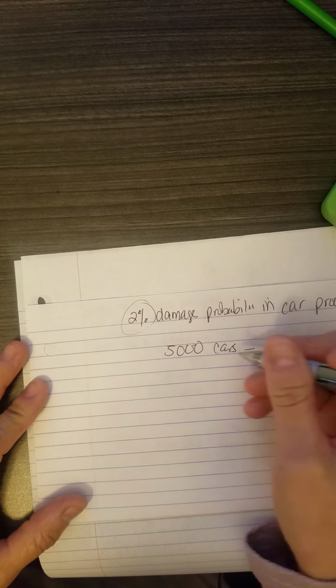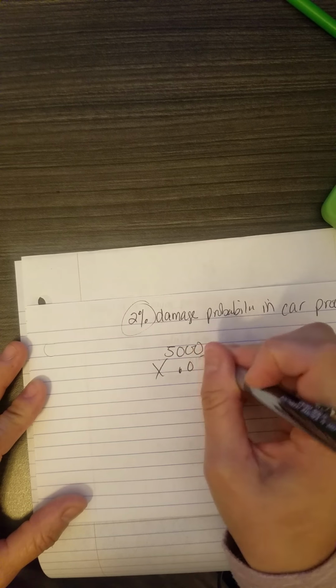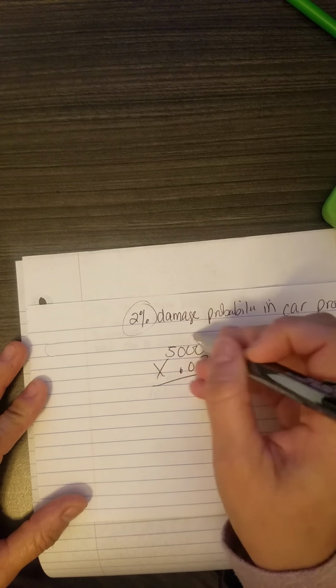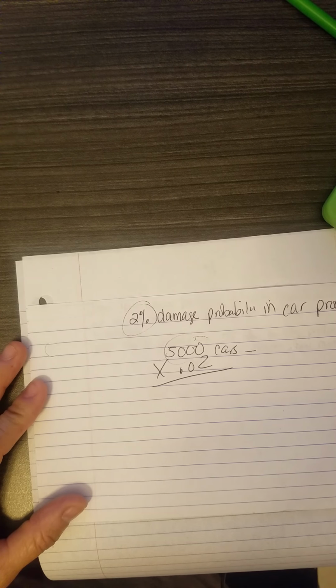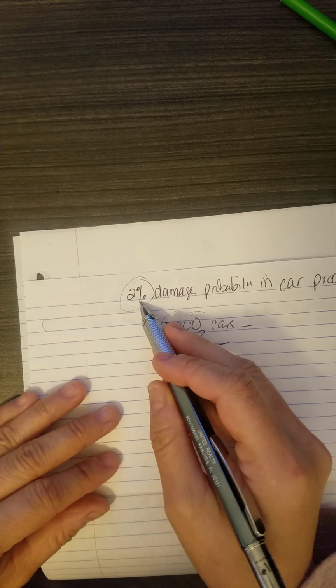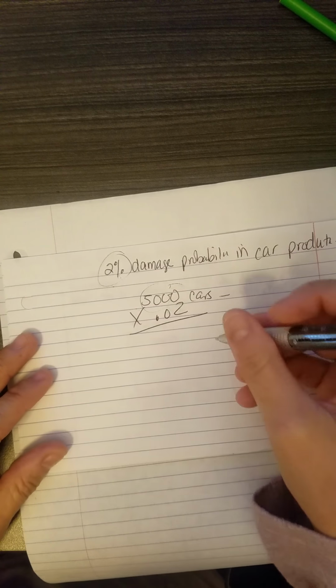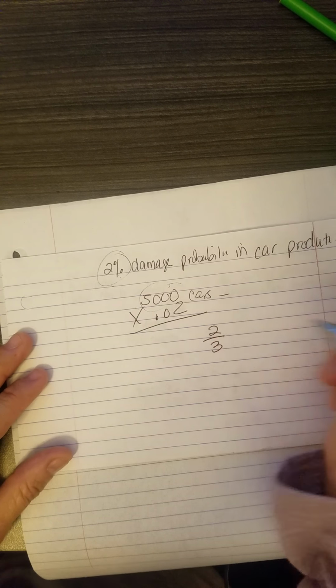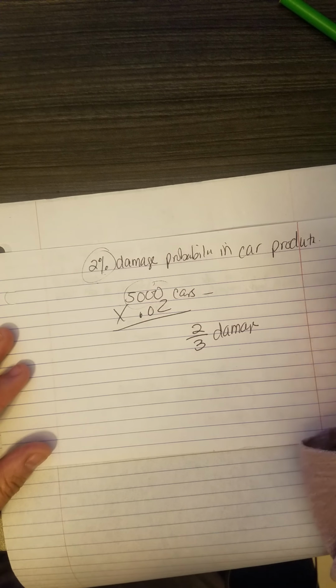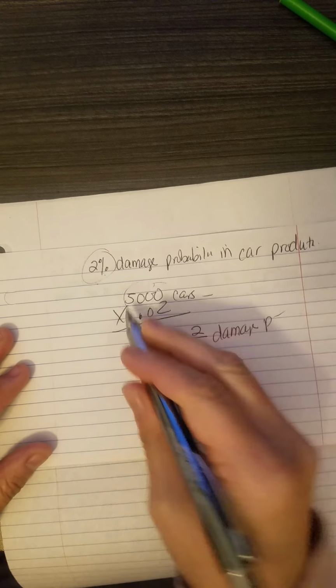So it's 0.02 and you multiply it by your production of cars, and there you have it. If they give it to you in a fraction, say there is a 2/3 damage probability or whatever it is that they do.